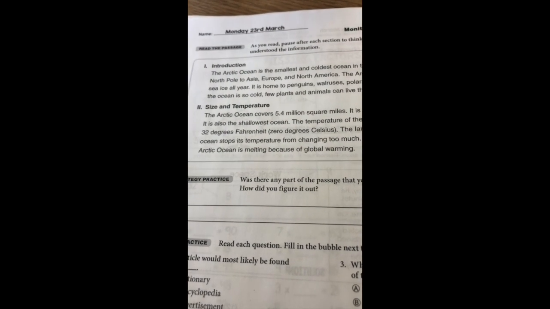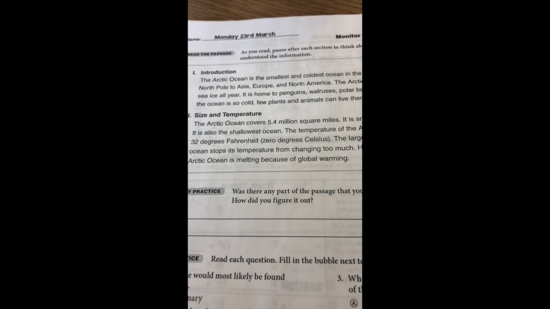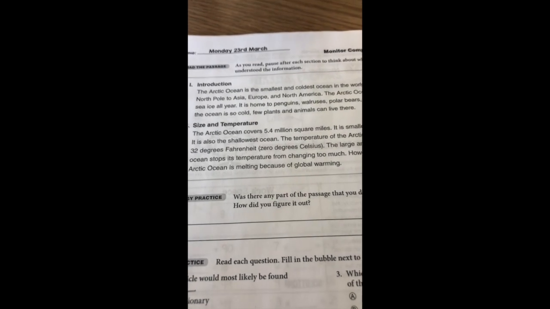Okay, so whenever we get a worksheet, it's important to start and see what they're asking us to do. So they're saying, read the passage. As you read, pause after each section to think about whether you understood the information. Now, this is a section and this is a section. So there's only two sections. We're going to read through slowly, and then I'm going to pause and let you think about whether you understood it. Maybe there's something you did understand, maybe there's something you didn't understand. That's okay. We'll go through it, we'll see what it means, and then we'll answer the questions together.